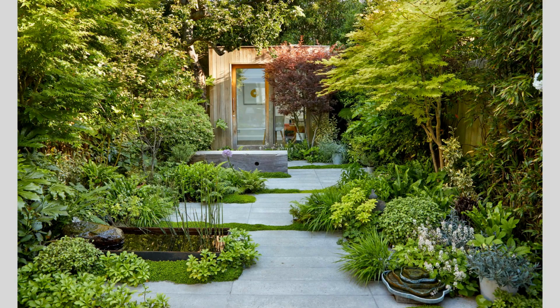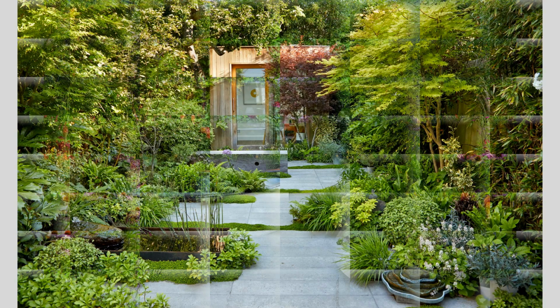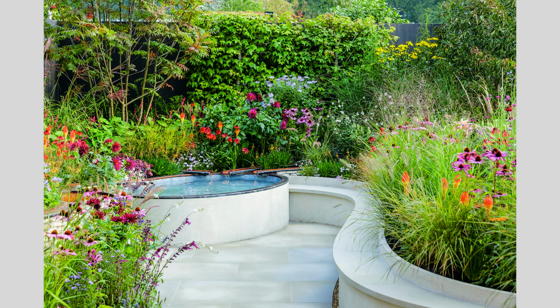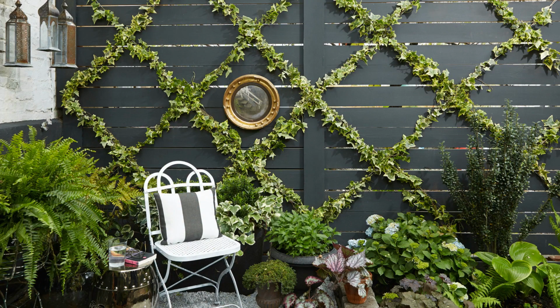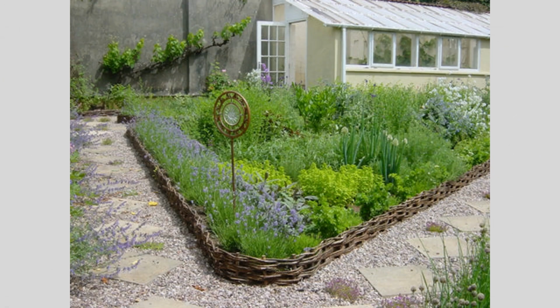16. Personal touches. Art and decor. Add personal artistic touches like sculptures, decorative pots, or garden art. Seating areas. Include comfortable seating to encourage relaxation and enjoyment of the space.